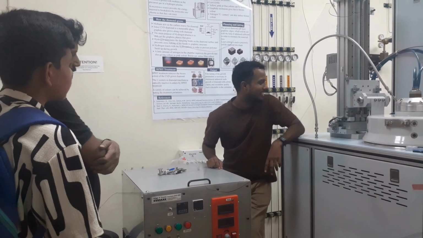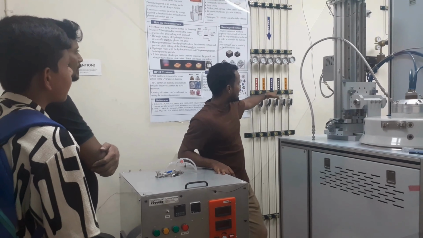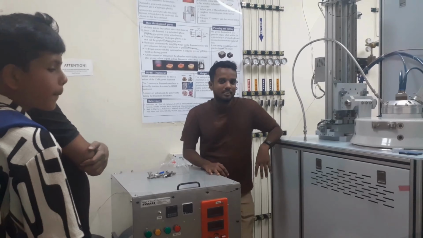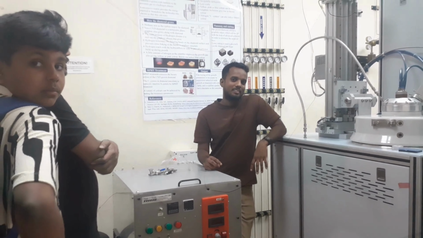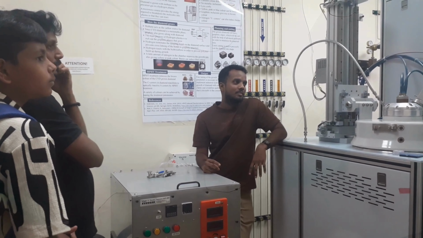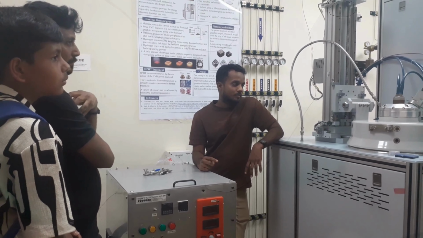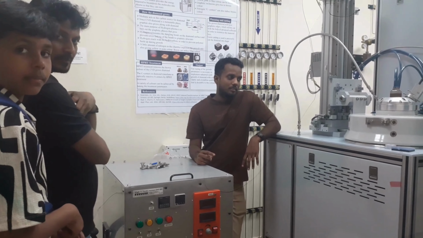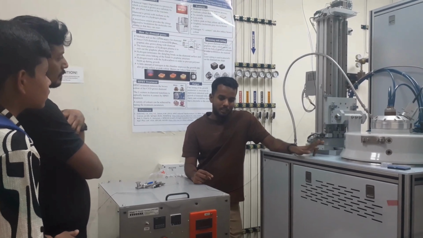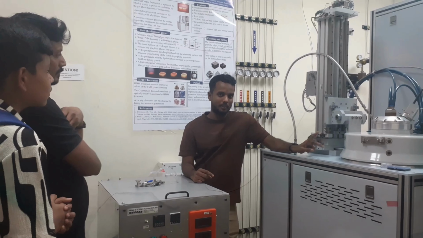You can see the different gas names: hydrogen, methane, argon, oxygen, nitrogen. Argon is used for creating pressure. For pressure, we use hydrogen. Primarily, we are using only two gases in this chamber: one is methane and the other is hydrogen. I will explain the phenomenon, how it is happening.